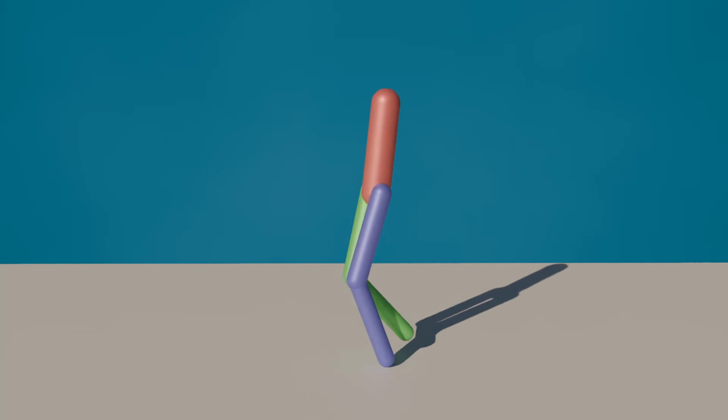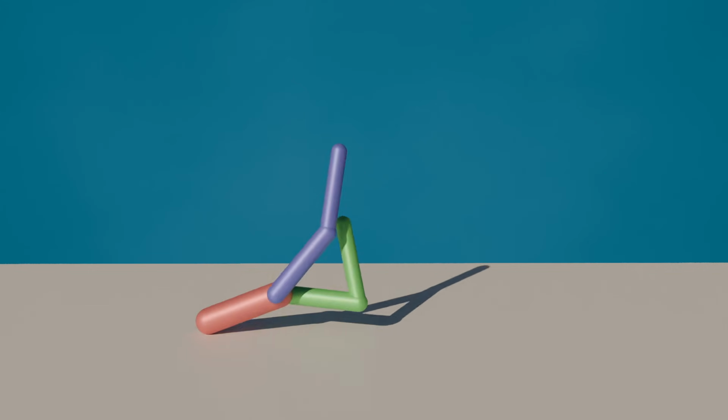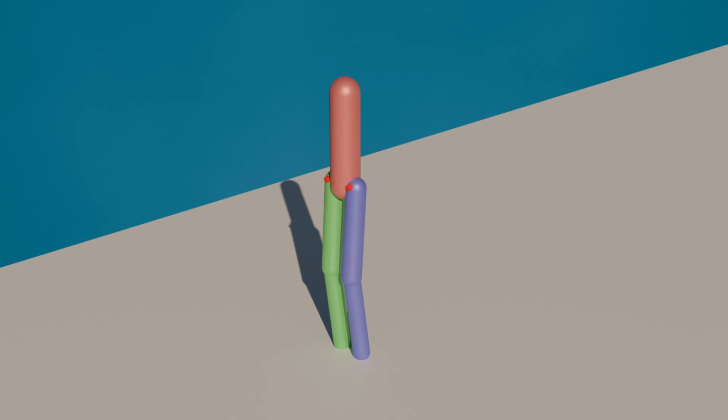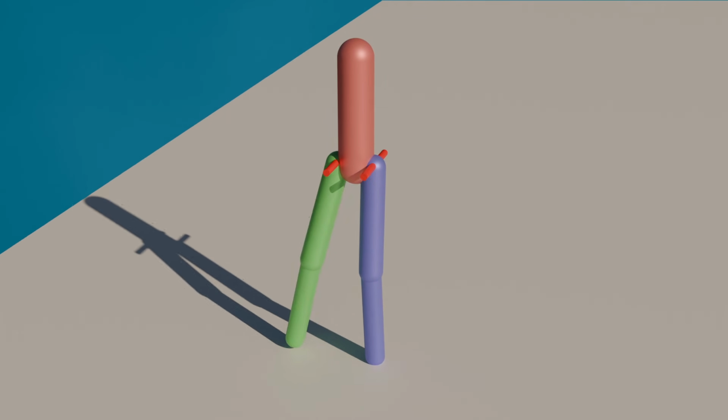Alright, I think it's time to take our robot out of the 2D world and into the third dimension. And I somehow think our boy is not appreciating the third dimension. Now, for this dimension, we'll need to add a second joint in the hip to allow our legs to move sideways. And we have actually already covered all the hard stuff.